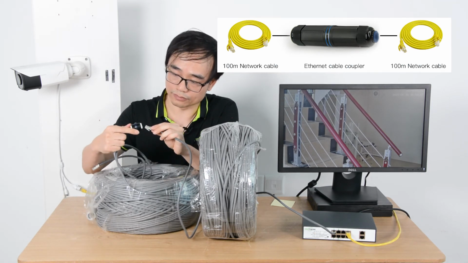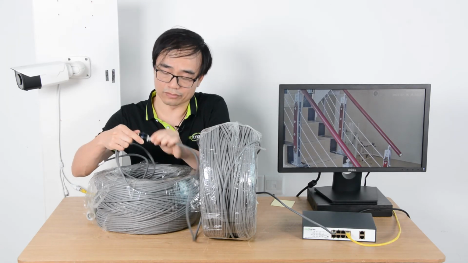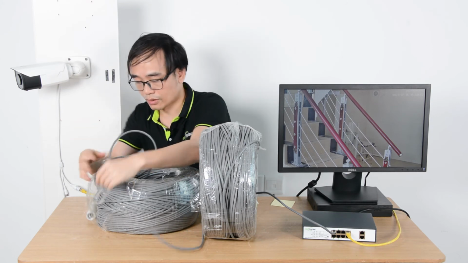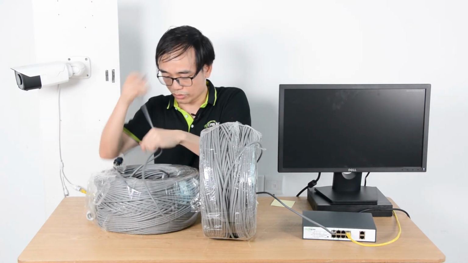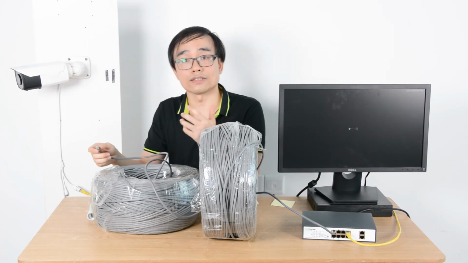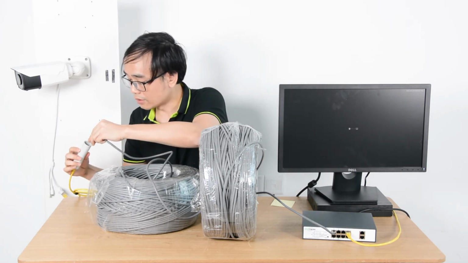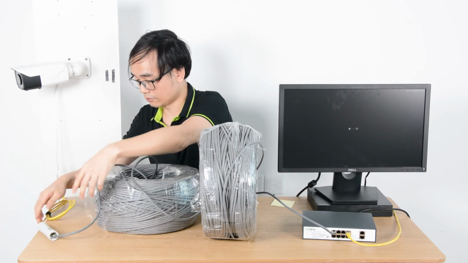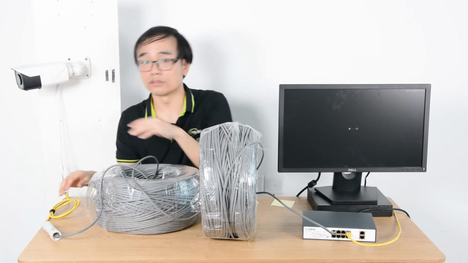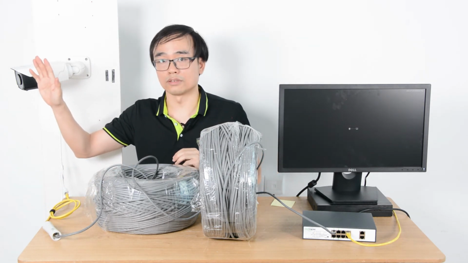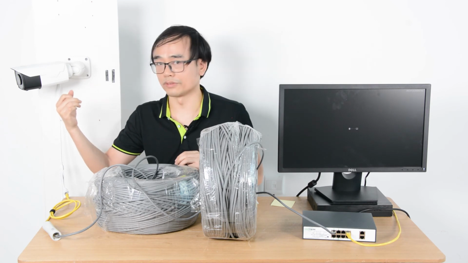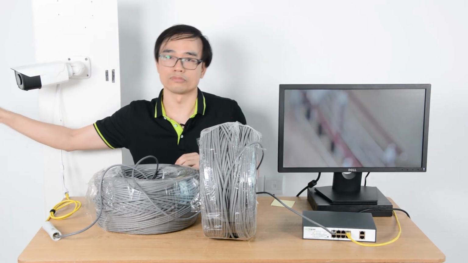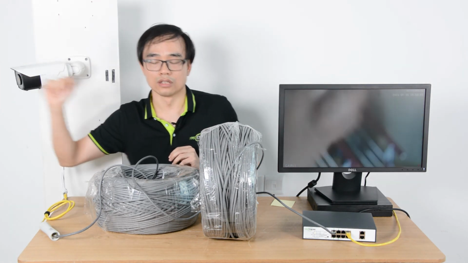First, I will take off the cap. Actually there is a waterproof cap, but I take it off. All right, now we've got two 300 meter cables, totally 600 meters of Ethernet cable, and now I plug into the PoE adapter. I think I can hear the motor running. It should be just a while before we can see the video. Oh yeah, that would be it. All right.